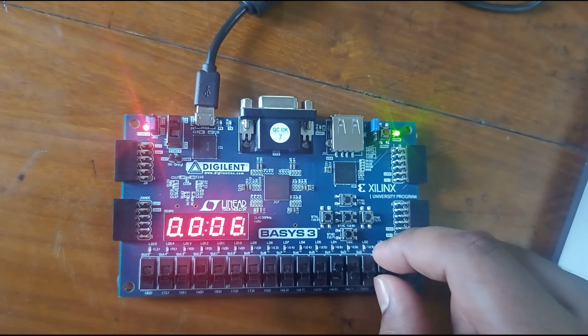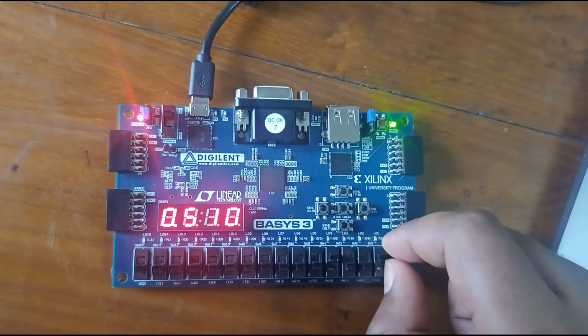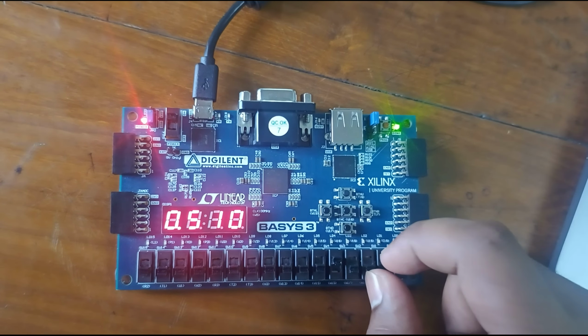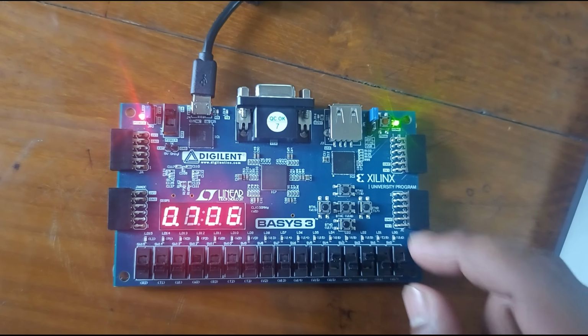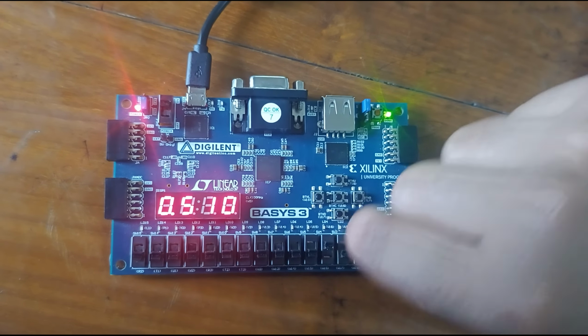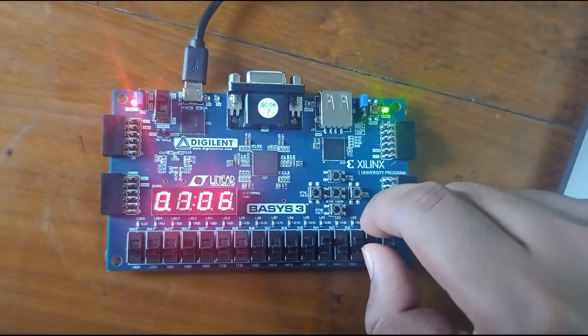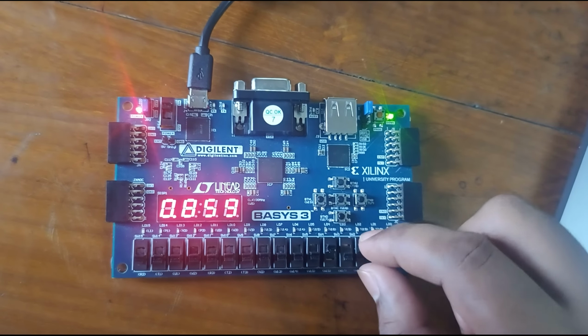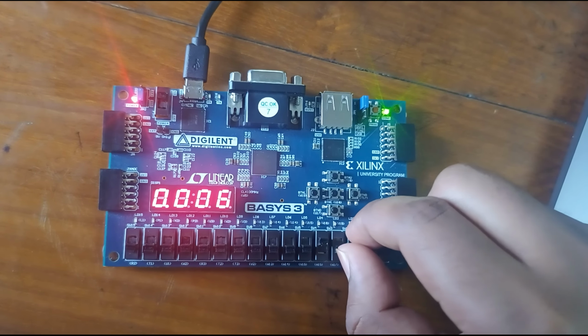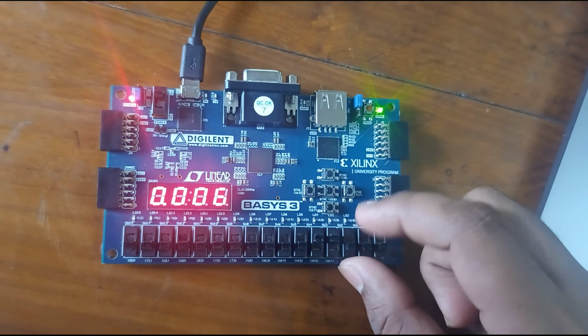If I apply the next input as 30 degrees, it will calculate as 0.5. 45 degrees gives 0.7, which is 1 by root 2, and 60 degrees gives 0.8, which is root 3 by 2, and 90 degrees, which is this one.